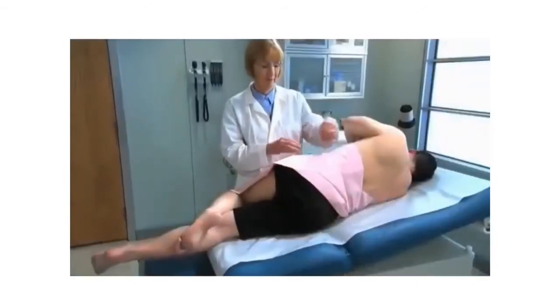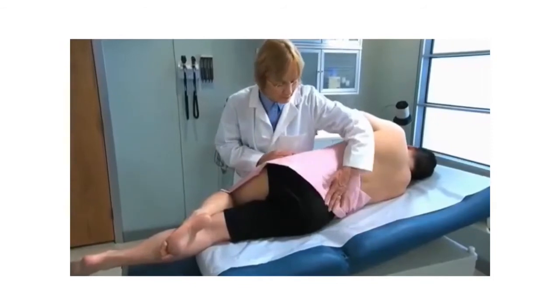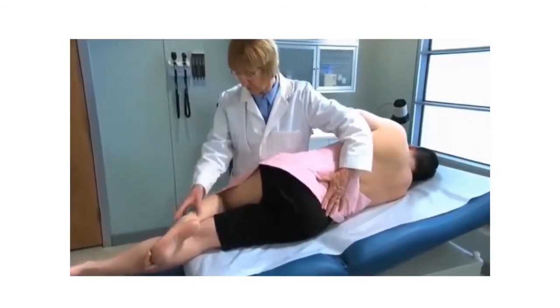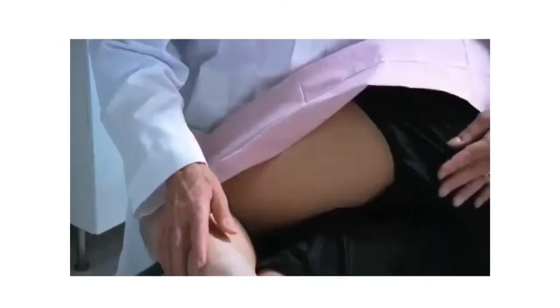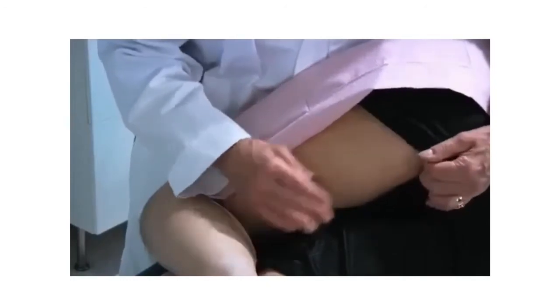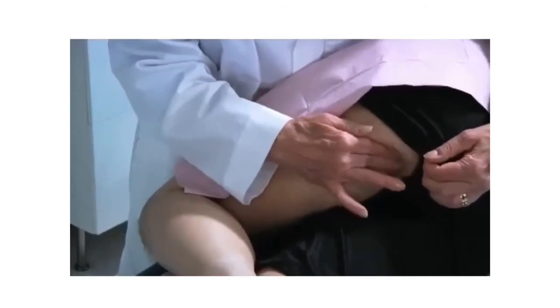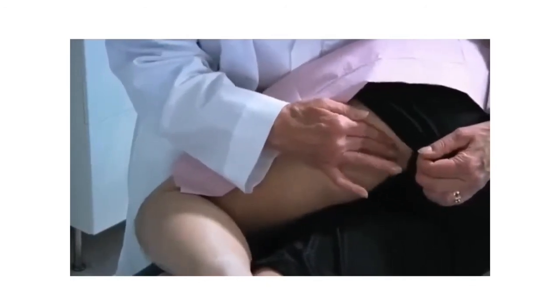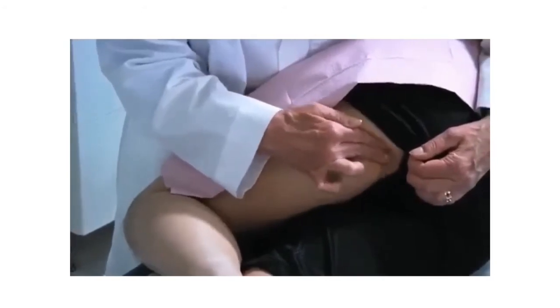With the patient lying on one side with one leg extended and the upper leg with the hip flexed, palpate the sciatic nerve, the largest nerve in the body. It lies midway between the greater trochanter and the ischial tuberosity.